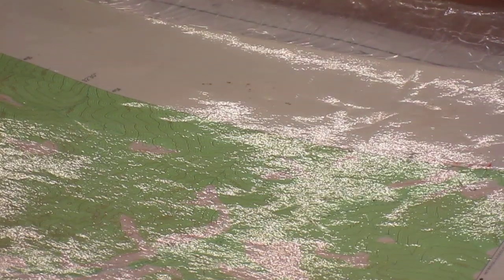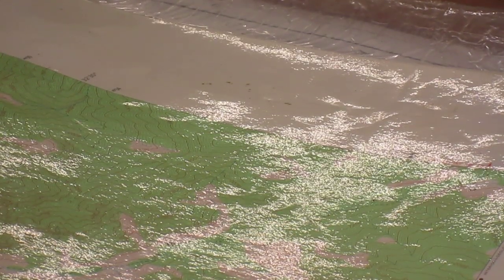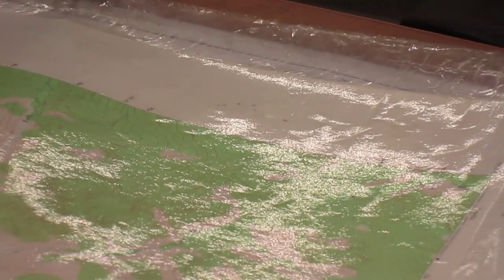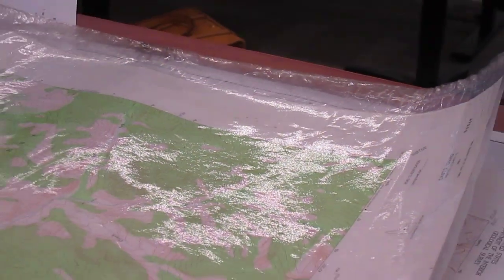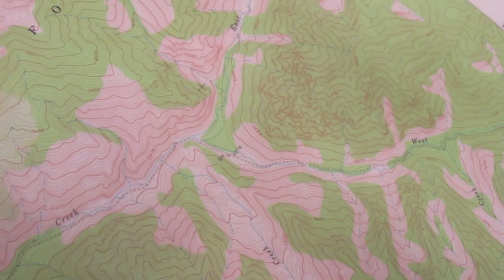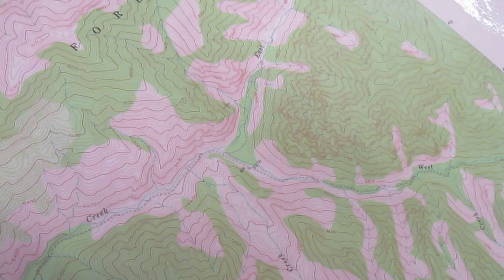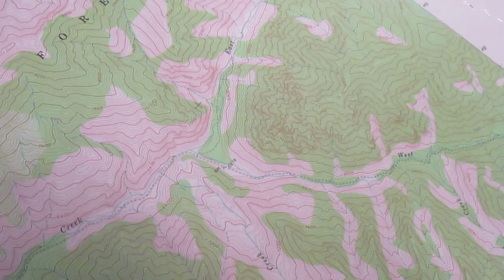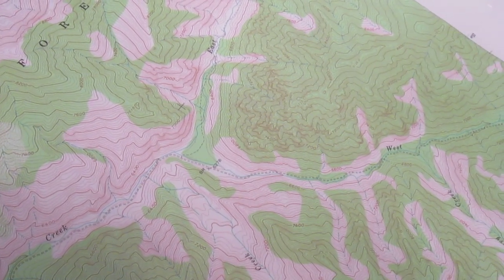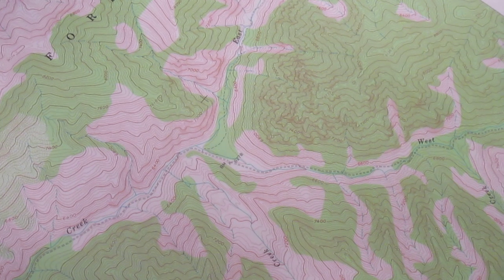You guys find them? I think so. Where's our really big saddle? Actually, this is a pretty small one.